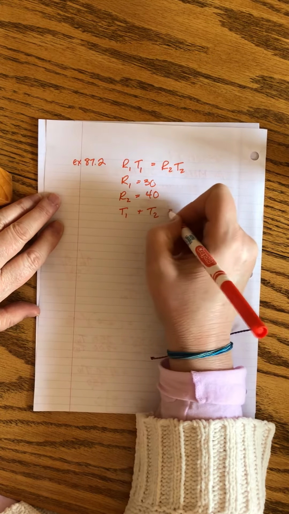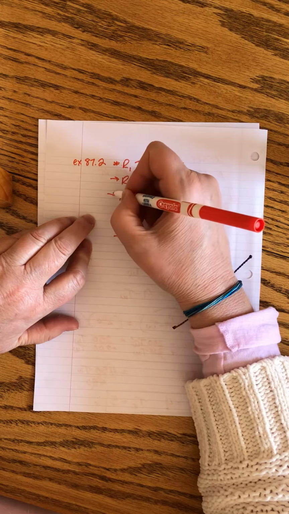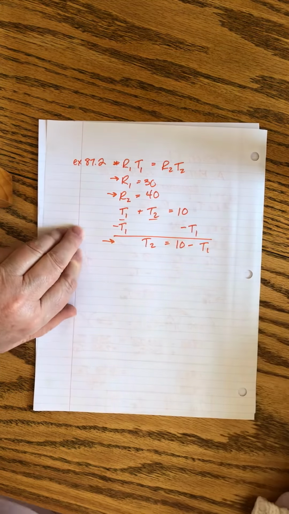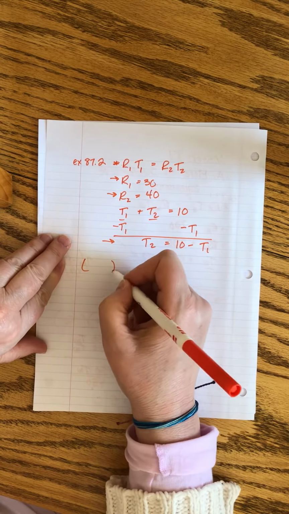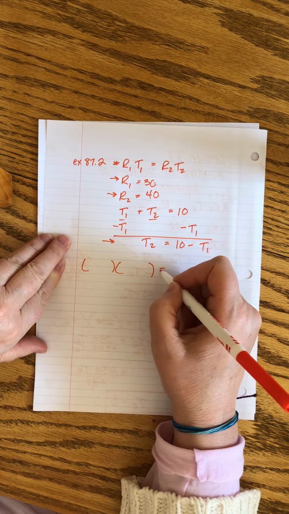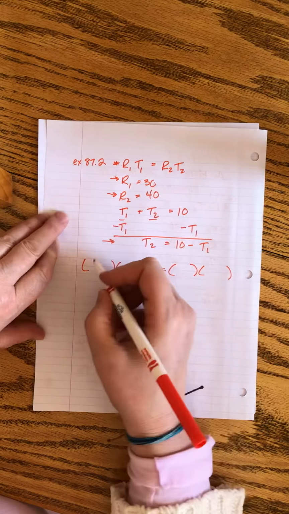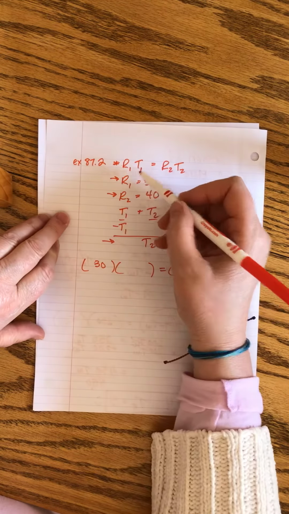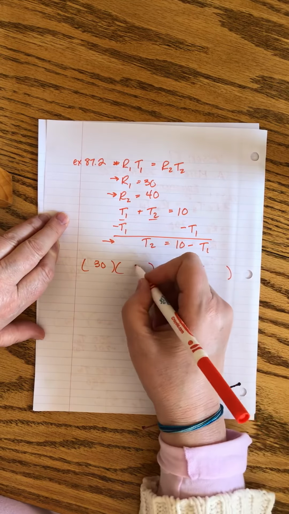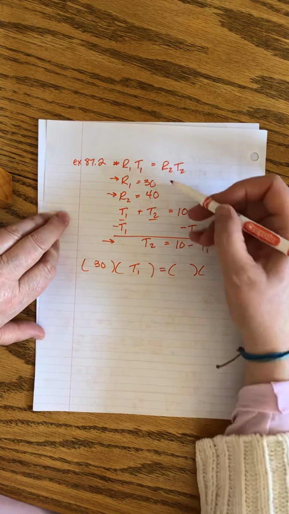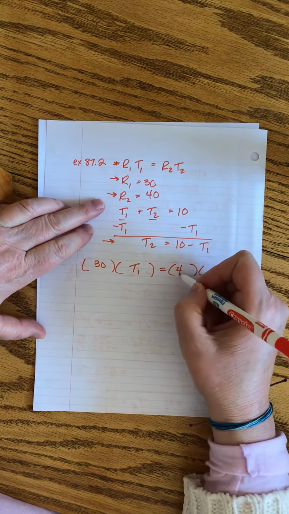All right, so here's our base equation, and then here are the three values we can plug in. Make myself some buckets. They're not on the line. That's a shame. Okay, R1 is 30. T1, we don't have a value for that, so I'll just put in T1. R2 is 40.